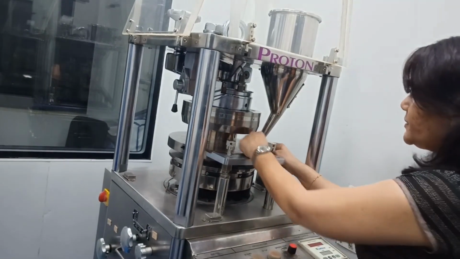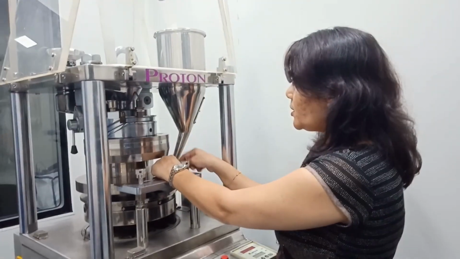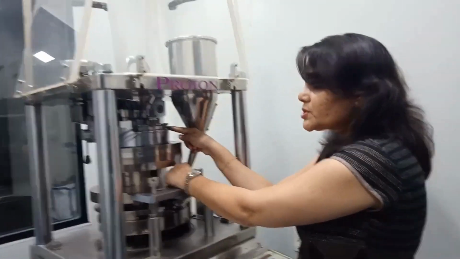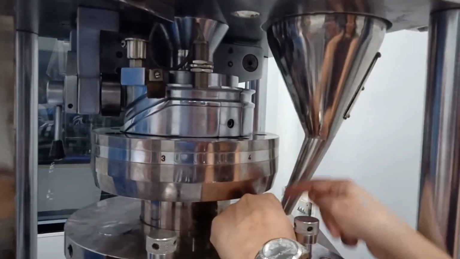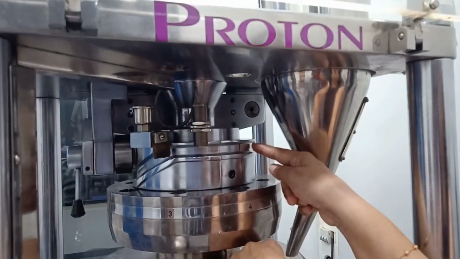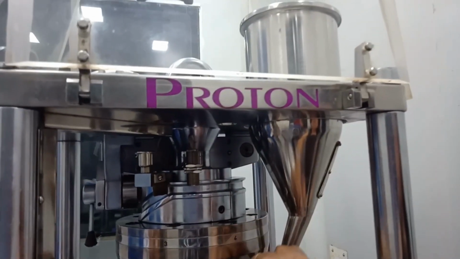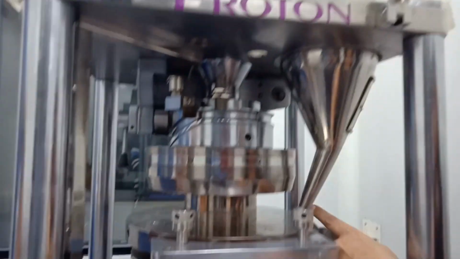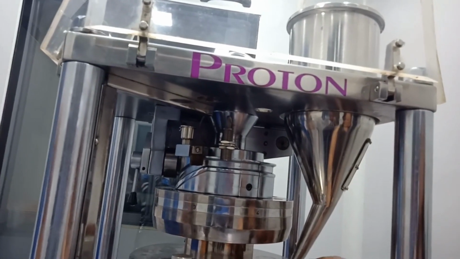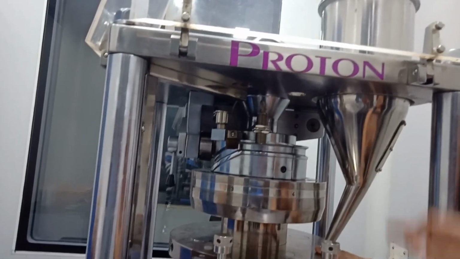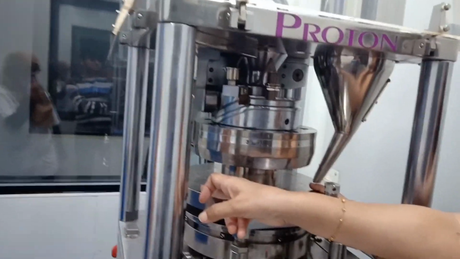Now when the filling of the cavity is going on, at that time you can see the positioning of the upper punch. The upper punch will be fixed, meaning it will not move down. But what about the lower punch? The lower punch has to be moved down. Once it is moved down, the creation of the cavity takes place, whatever you have set already before running your machine.